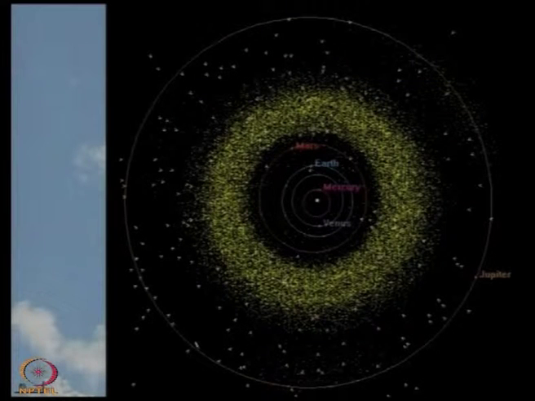So, this picture shows you the main belt of asteroids. The yellow spots over there is the main asteroid belt, and they are in orbit, as you can see, between Mars and Jupiter, and there is this enormous space available to you between Mars and Jupiter, roughly 3 times the radius to Mars. So, that is available to you between Mars and Jupiter, and you have these asteroids moving around.